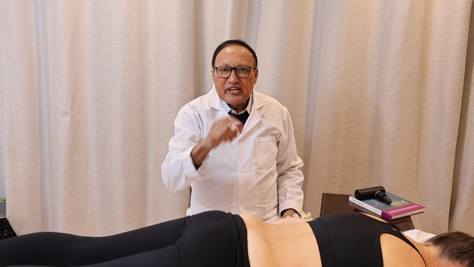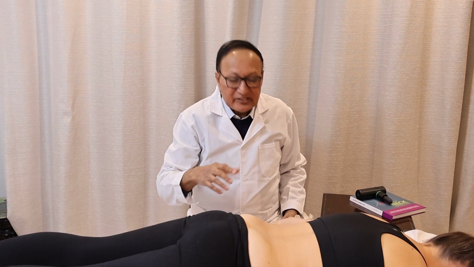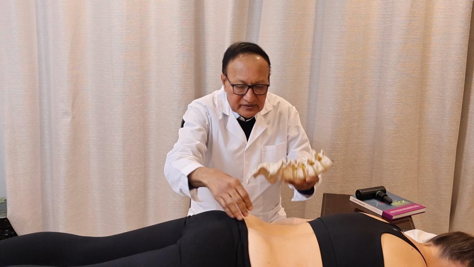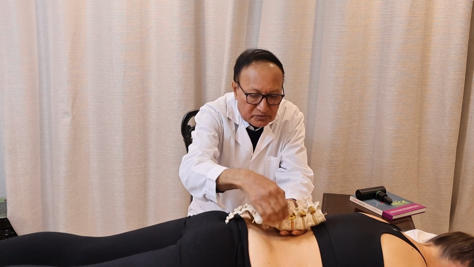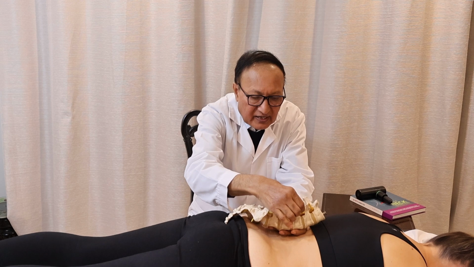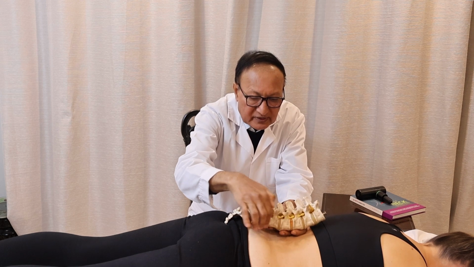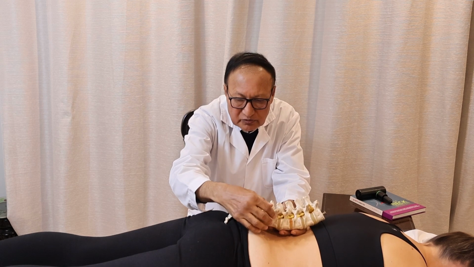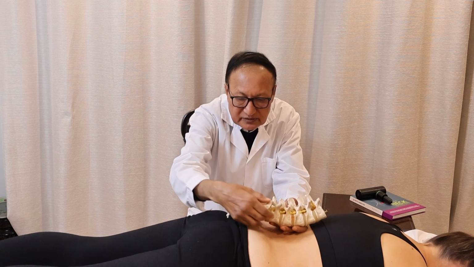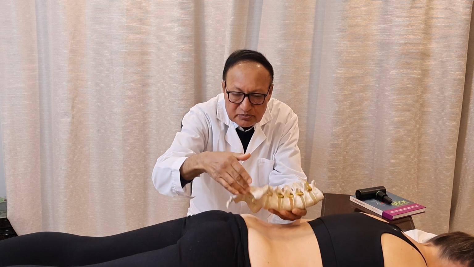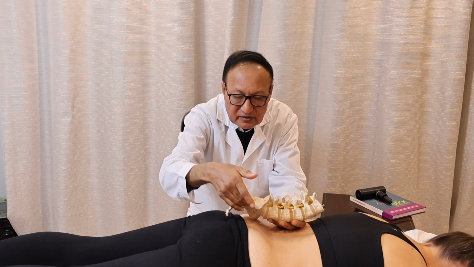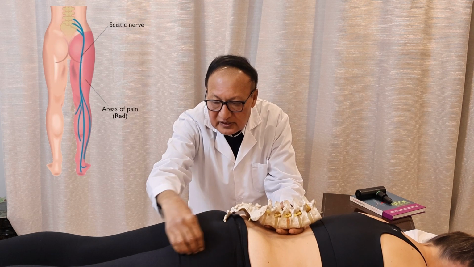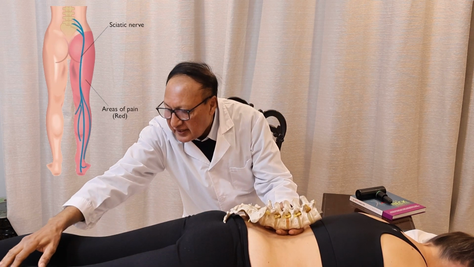Sciatica is a very common type of back-related problem. The actual irritation of the nerve starts here in the spine. You see these nerves which come out from this area, L3, L4, L5, and they go down and come out of the spine, the sacrum area, and then it goes here, it comes out and it goes along the leg like that.